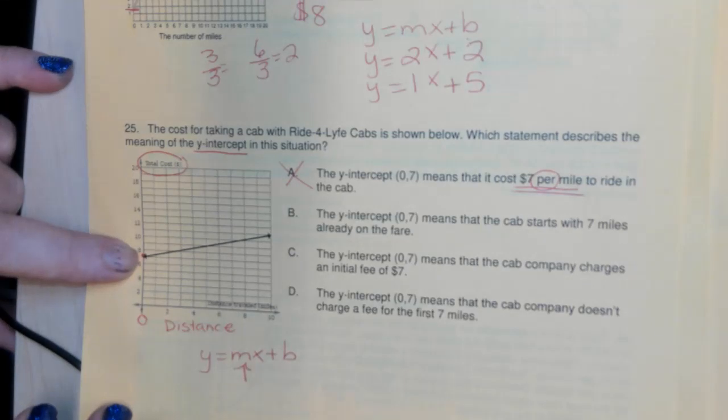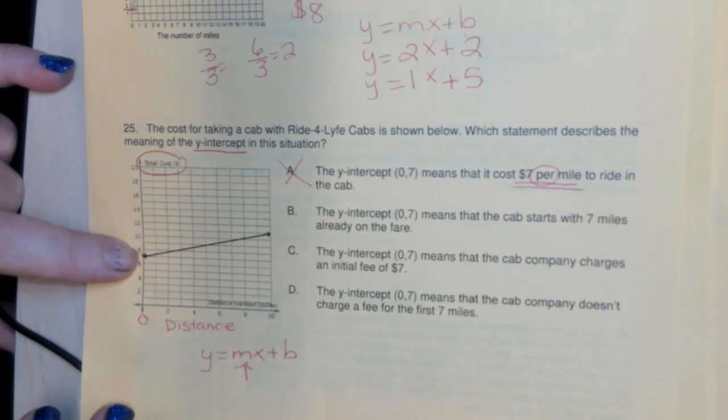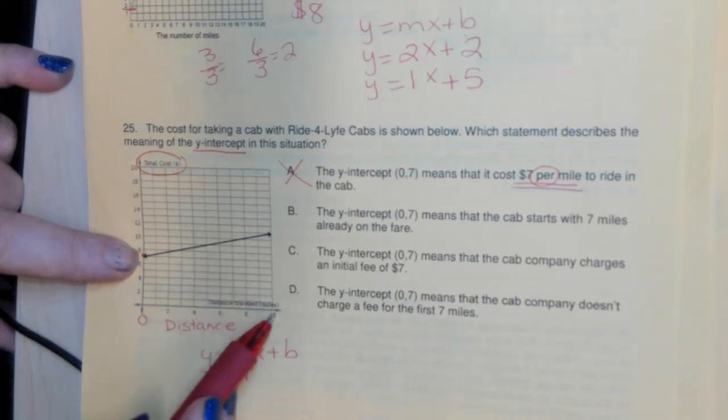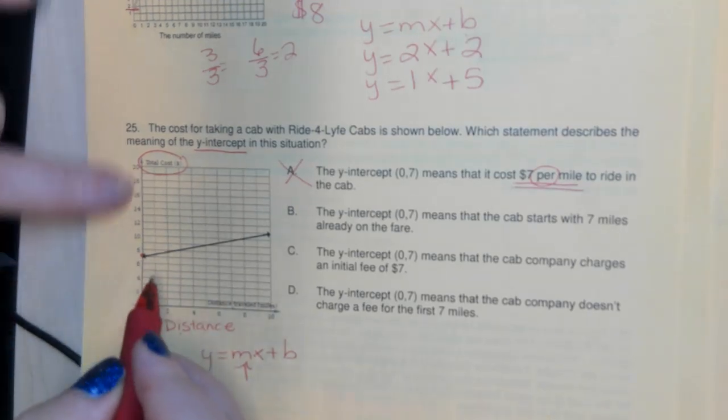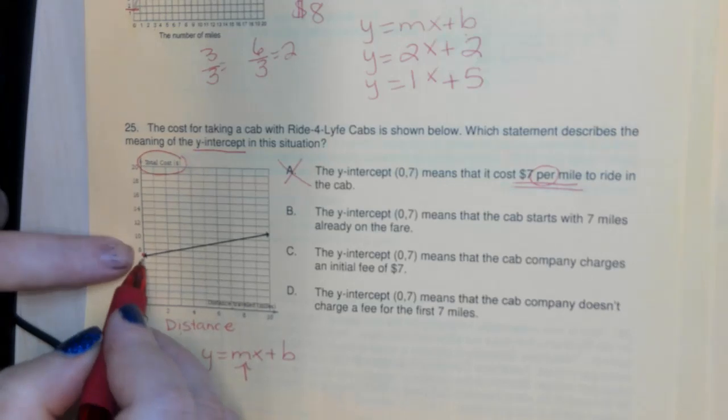The y-intercept (0,7) means that the cab starts with 7 miles already on the fare. Miles is the x-axis. So 7 miles on the fare, that doesn't make any sense because your y-axis is your cost, your total cost. You have $7 already being charged.